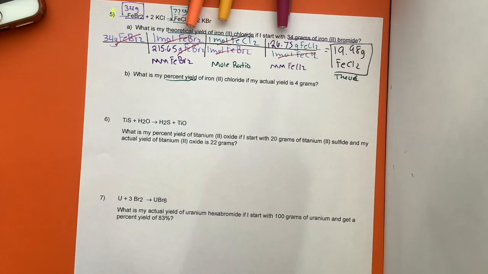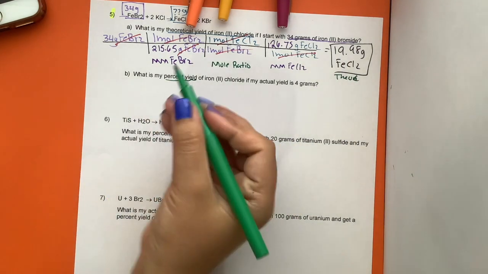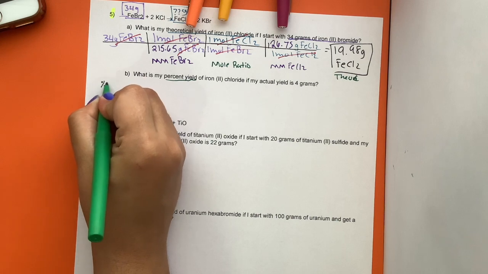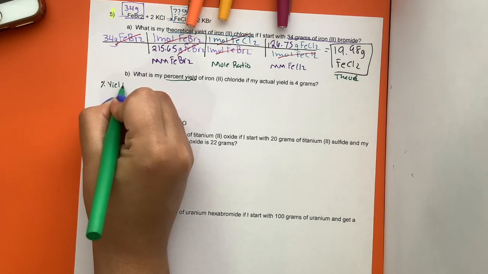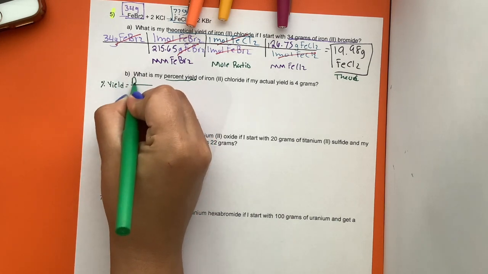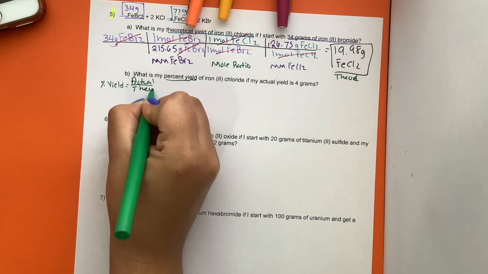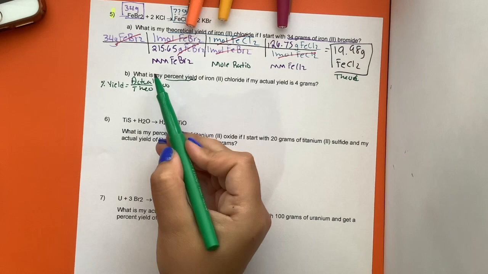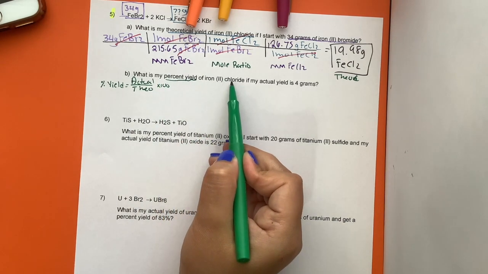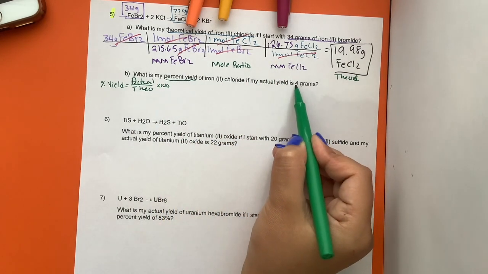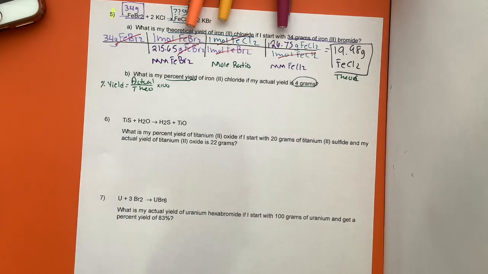I'm sorry, Theo. I just found out the theoretical yield. Now they're asking me for percent yield. Remember that percent yield is actual over theoretical times 100. Okay, so what is the percent yield of iron(II) chloride if my actual yield is 4 grams?